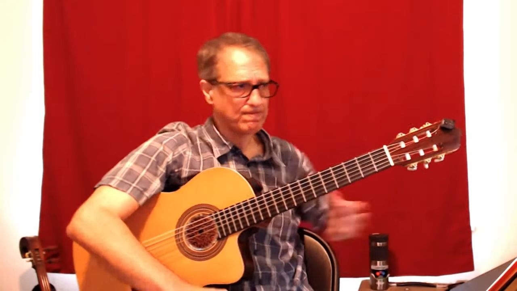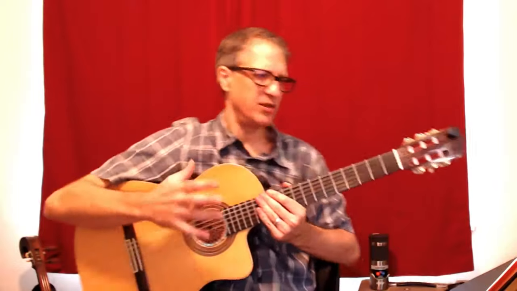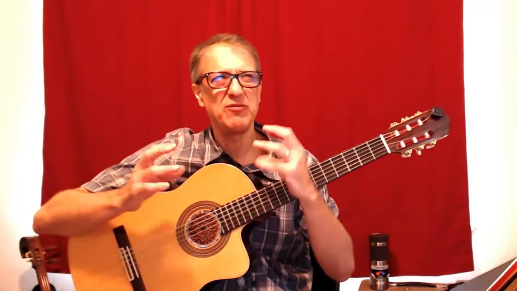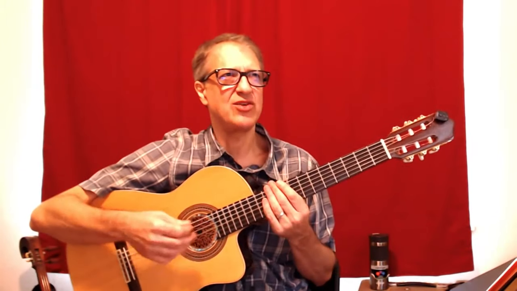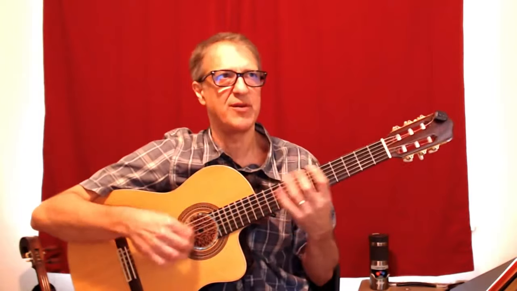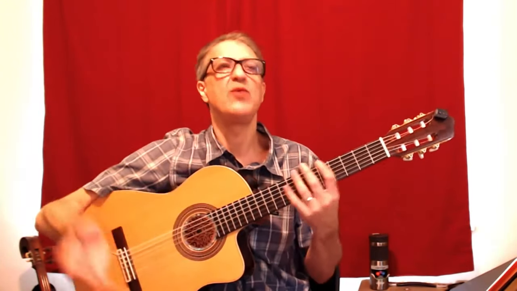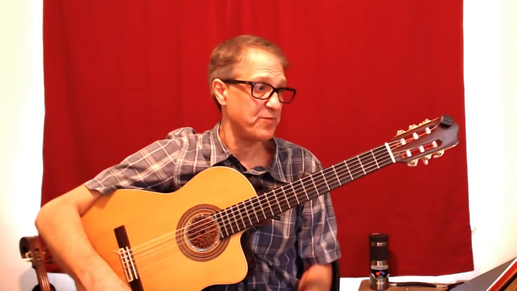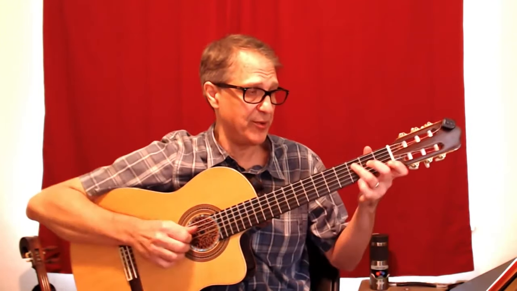Context. You have to look at the context. You have to listen to the melody. You have to try to get a feel and ask yourself, whatever song and whatever melodies I'm playing, which of these two chords would give me a definite ending?